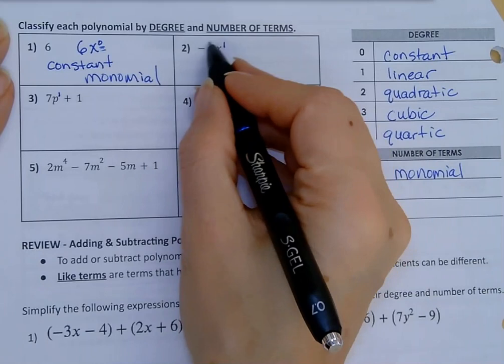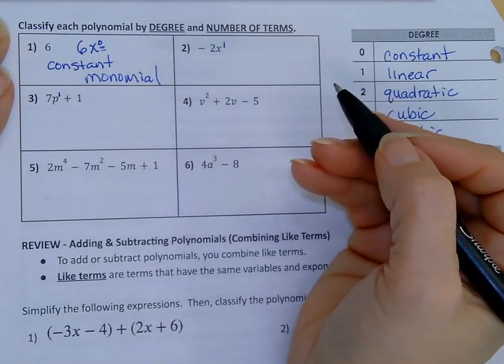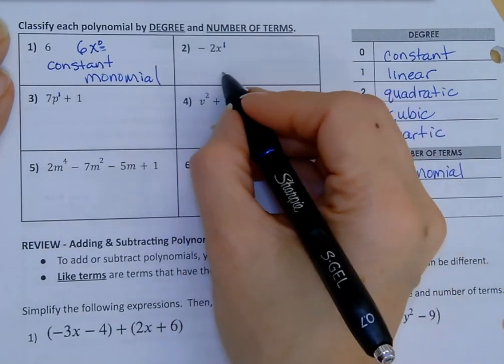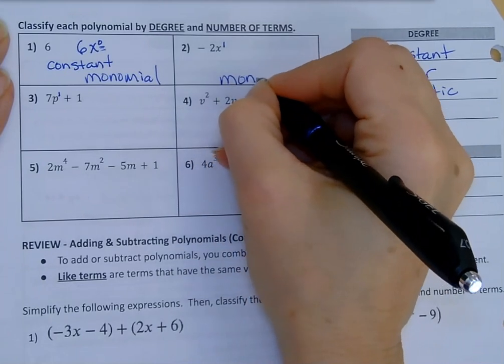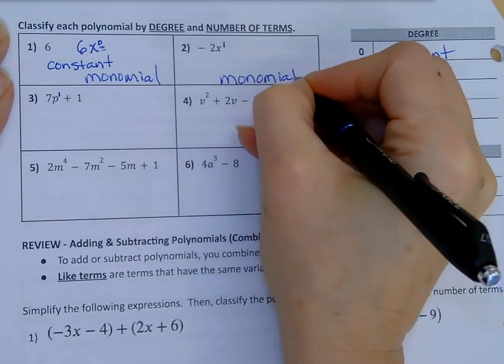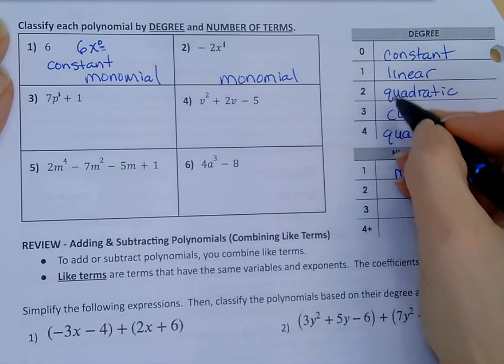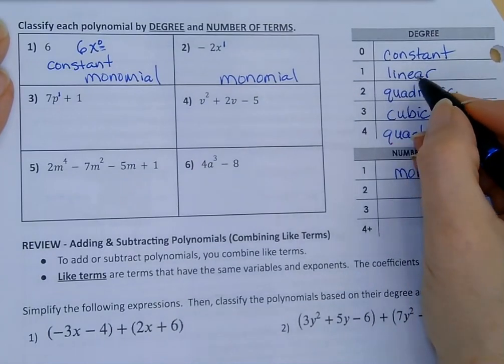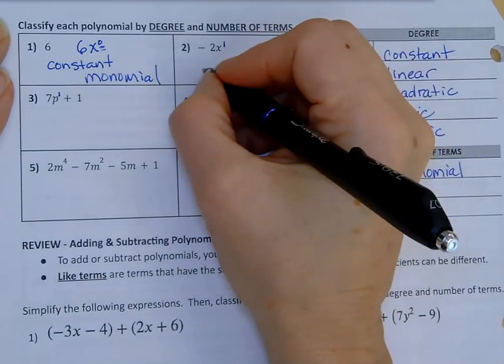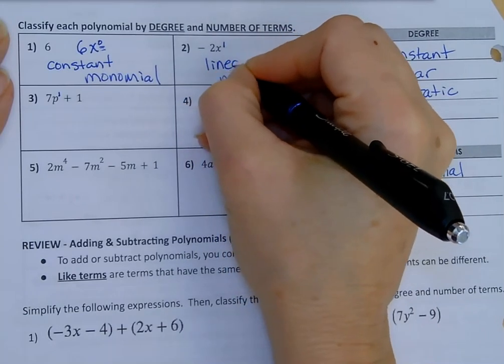This guy, also only 1 term, right? Only 1 term. So I know it's a monomial, because it's only 1 term. But this time, my degree is 1. So I'm going to look on my list. Oh yeah, that's linear. Remember, that makes a line. So it's going to be a linear monomial.